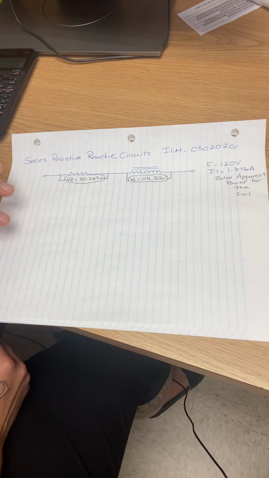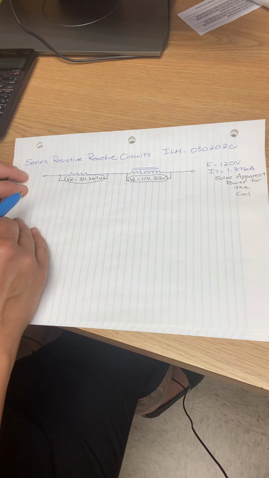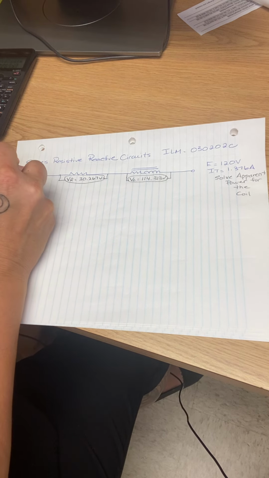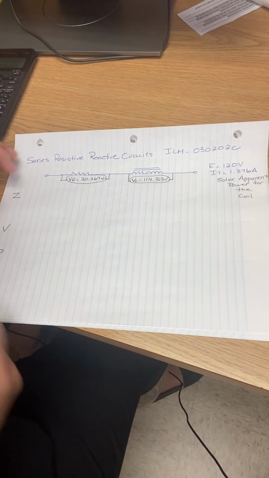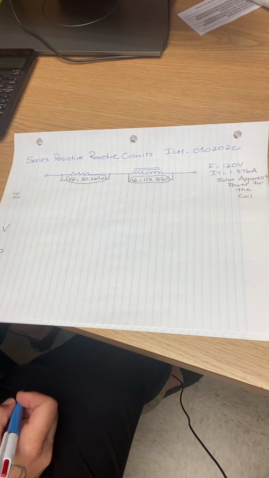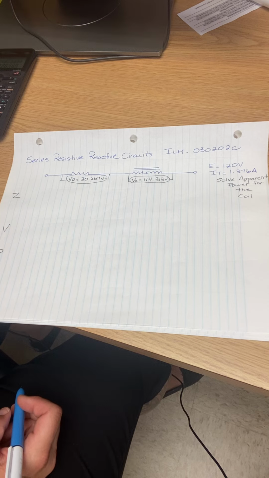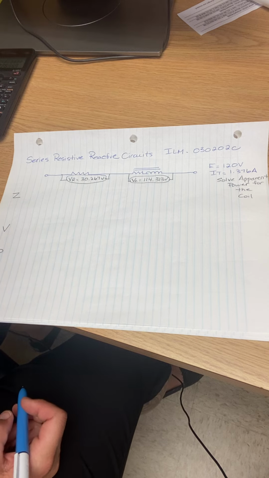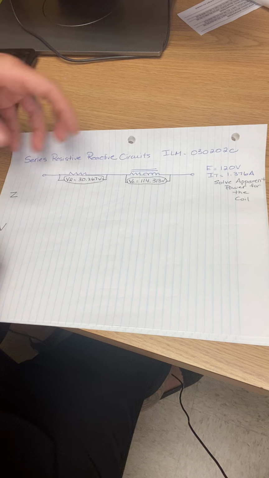So the first thing that I'm going to do is draw my triangle sets for this particular circuit. I'm dealing with a series circuit, so that contains an impedance triangle, a voltage triangle, and a power triangle. I draw all triangles regardless if I populate them or not. It's important to have them there to visualize their placement and to keep you organized with your next step. So an impedance triangle, I'm going to draw the triangle below the load that they belong to.